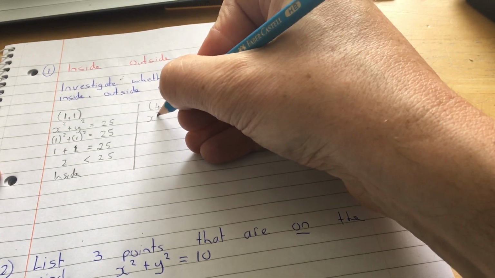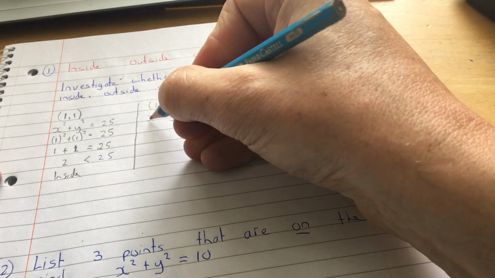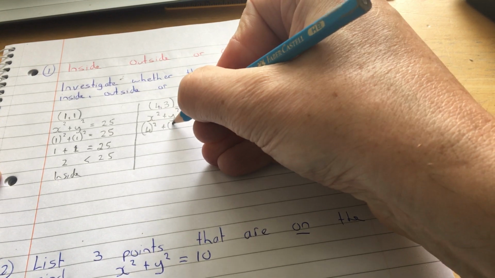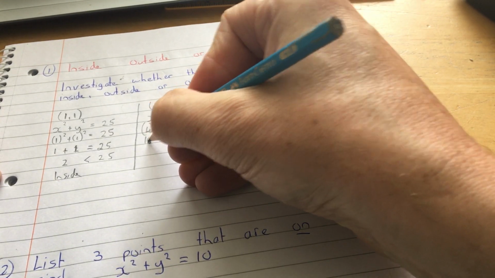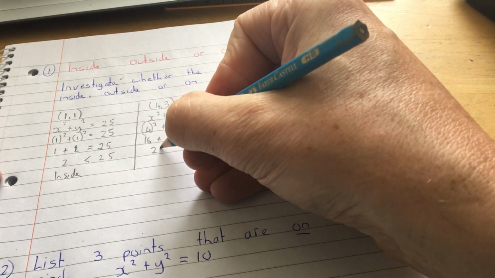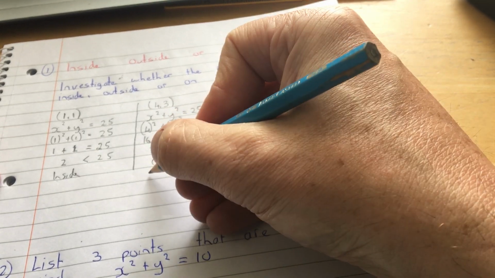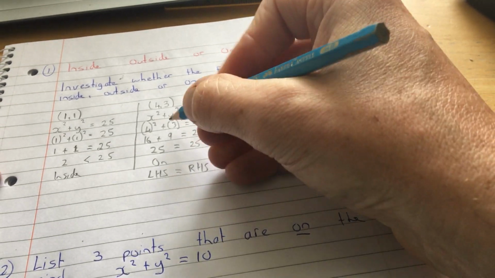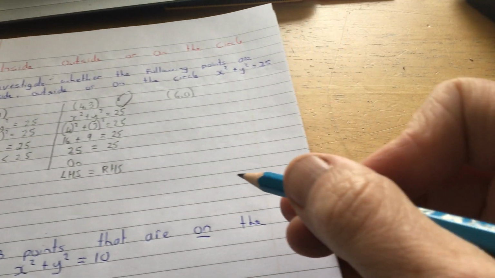Now, the point (4, 3), let's have a look at that. So here, again, we have the equation of the circle. So x is 4, so 4 squared plus 3 squared equals 25. So 16 plus 9, so in this case we have 25, and 25 is equal to 25, so therefore that point is on the circle because the left hand side is equal to the right hand side. So that point (4, 3) will be on the circle, so say if there's the circle, that point is on it.